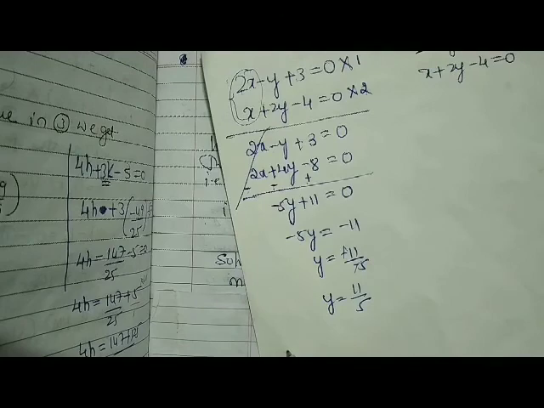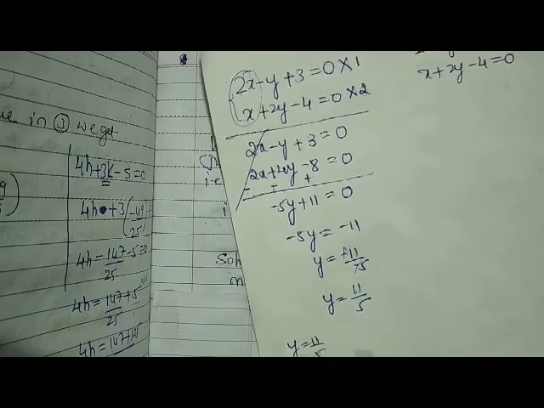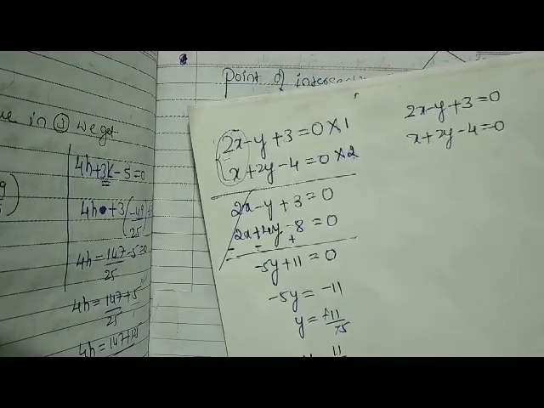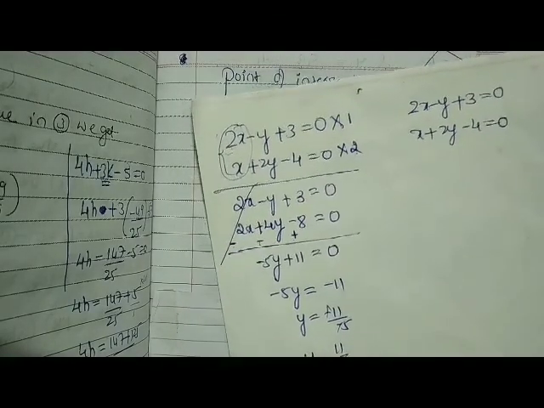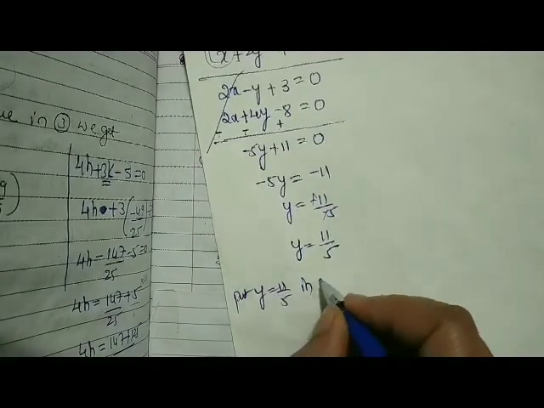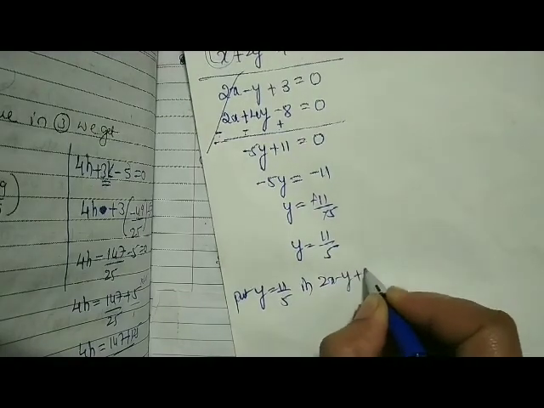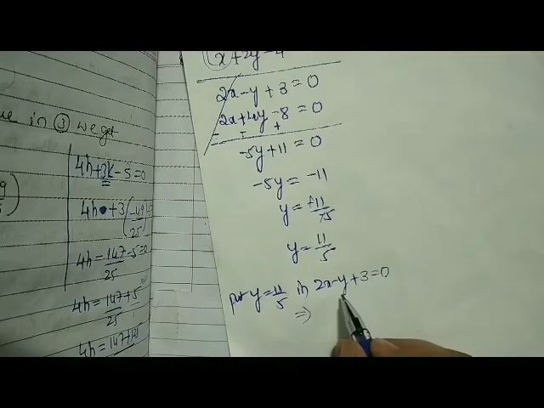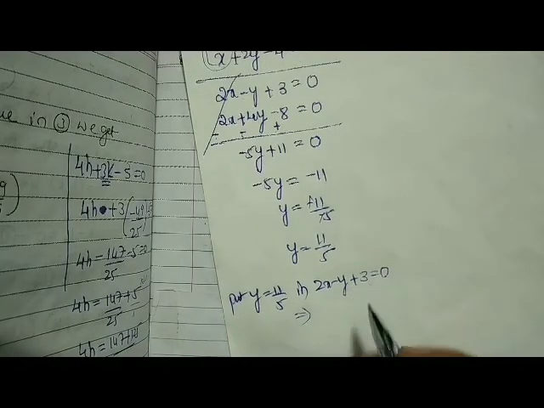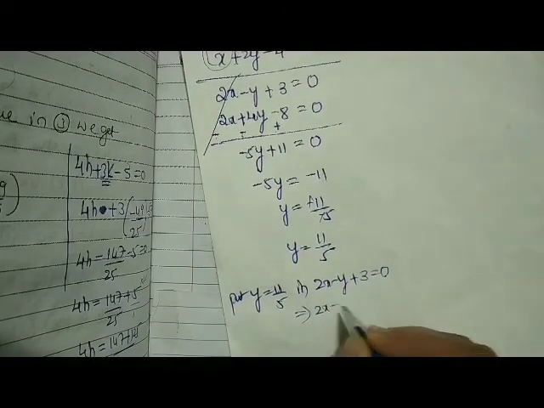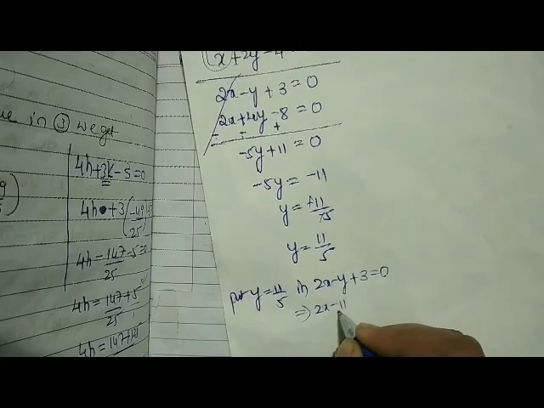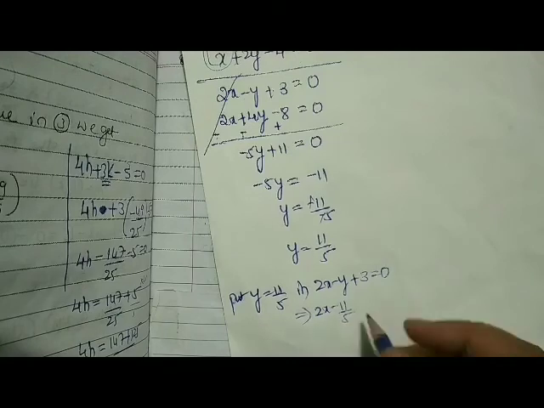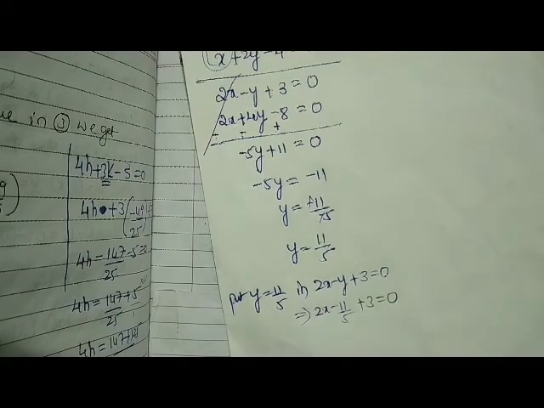So substitute this y is equal to 11 by 5 in any of the equations. Then we have 2x minus y plus 3 is equal to 0. Substituting, 2x minus 11 by 5 plus 3 is equal to 0.